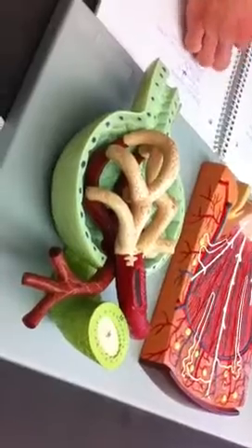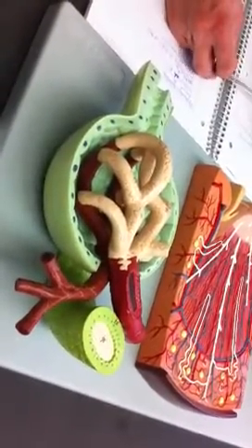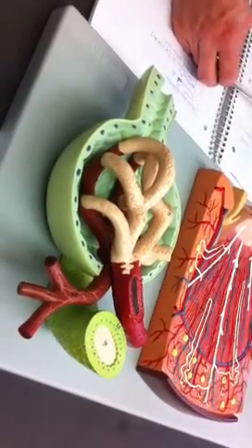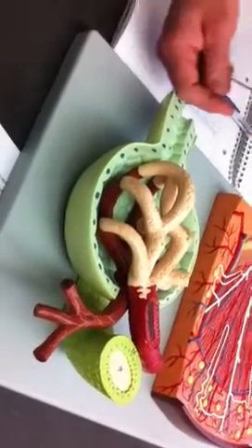Juxta, J-U-X-T-A, juxtaglomerular, glomerular, L-A-R, apparatus, A-P-P-A-R-A-T-U-S. Where is that? It's right here.